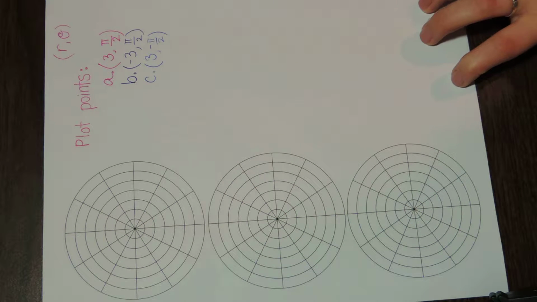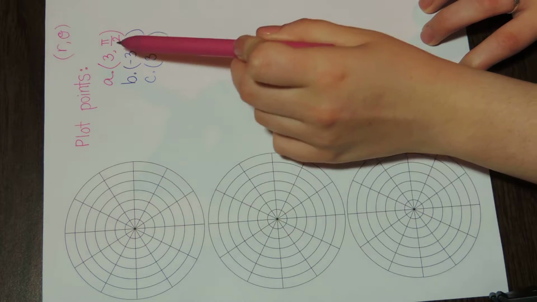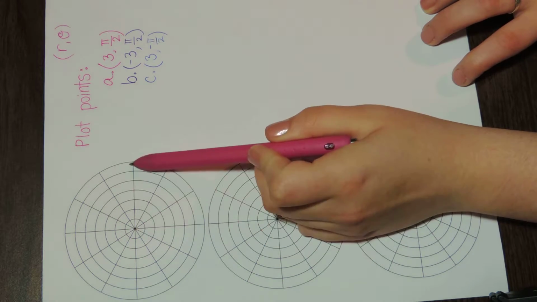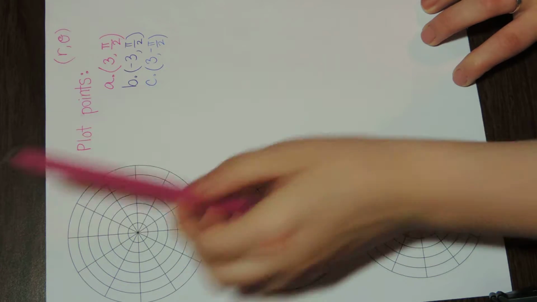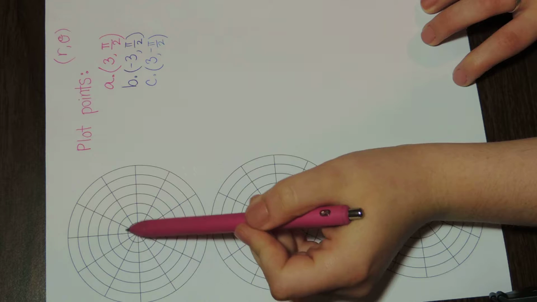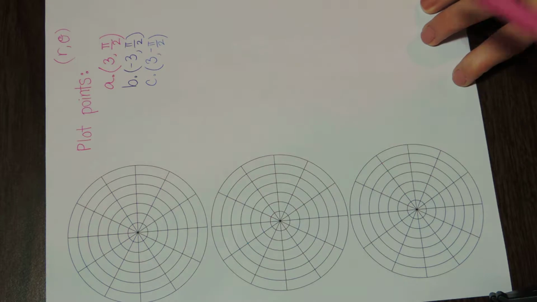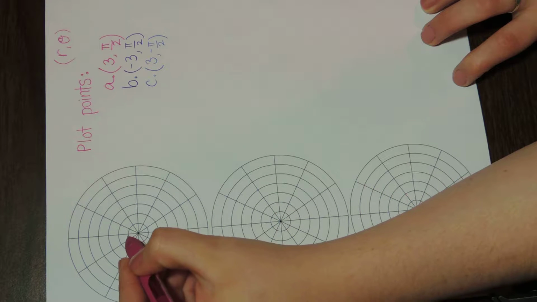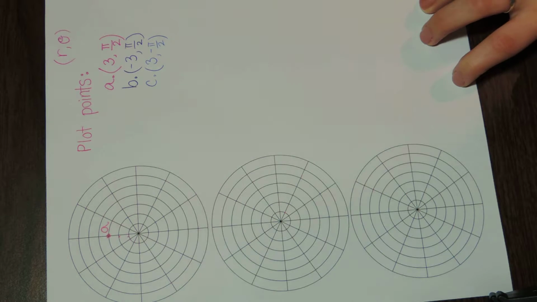Our first point is 3, pi over 2. So, first we are going to start with theta. Pi over 2 is going to be a positive angle, so you're starting with standard position and you're rotating this way. So now you know that pi over 2 is that 90-degree angle, so we're right here. And the r value is 3, so you're going to count up from the pole 1, 2, 3. That's our point A.